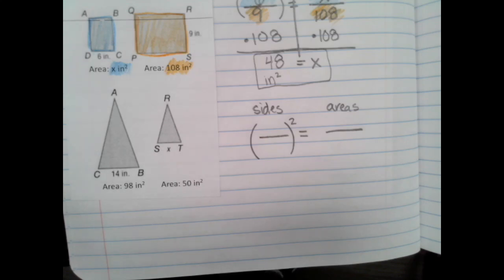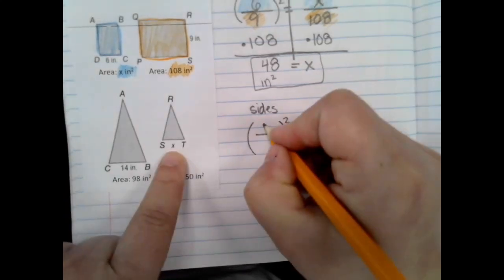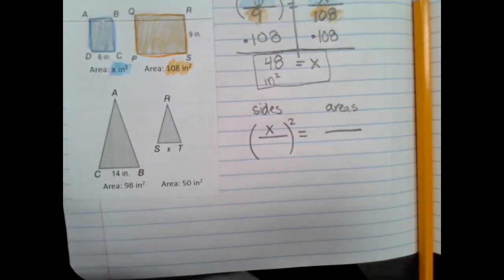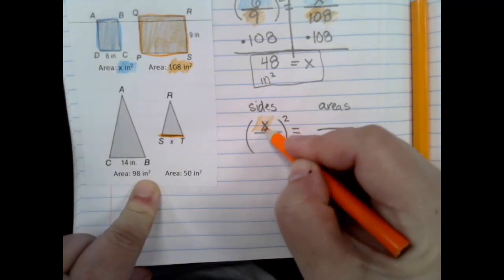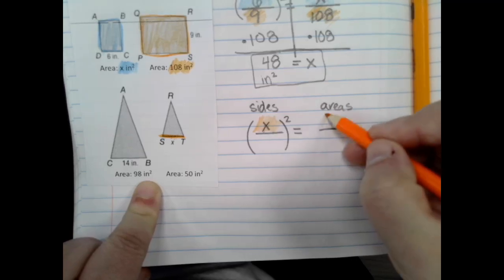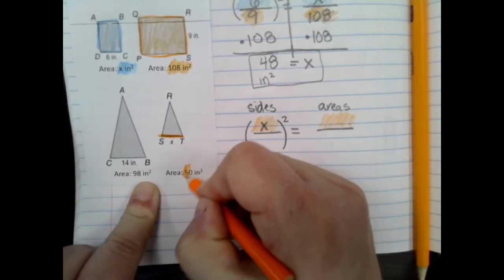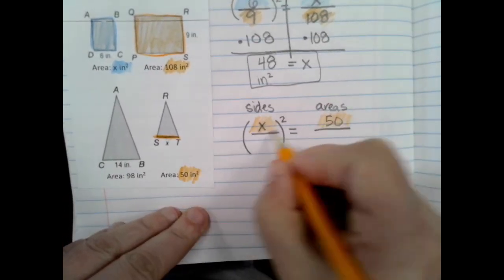Okay, I always want my x to be in the numerator. So as I look at my x, is my x going to go on the top of the sides or x on the top of the areas? What is x representing this time? A side, yeah. Last time the x was an area, this time it's a side. So what area goes with x? 50. So x and 50 go together. They're going to go across from each other.